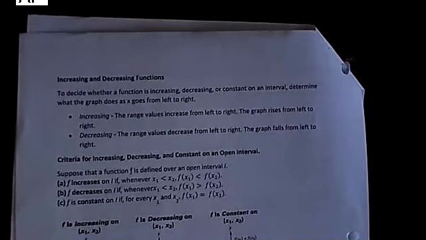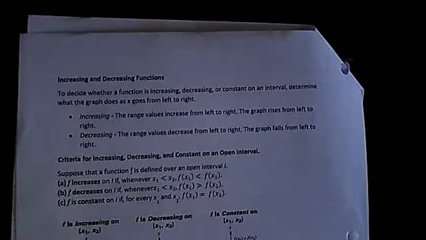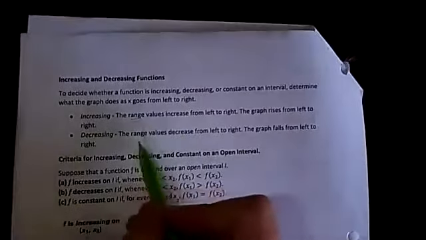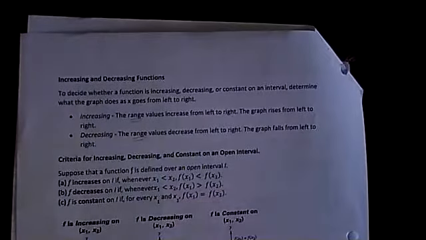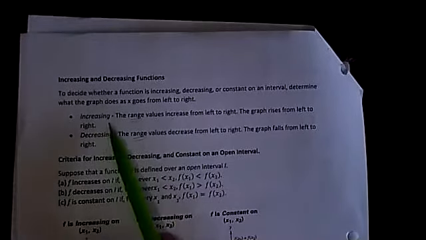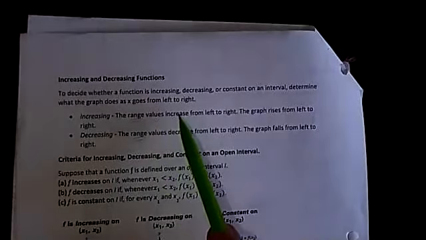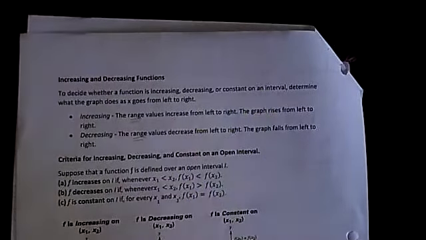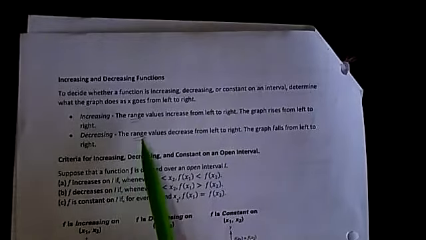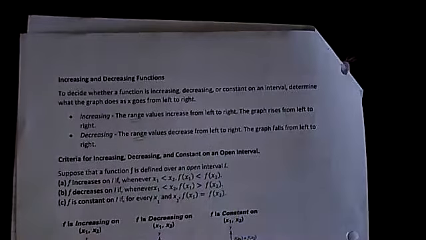All right, so let's talk about increasing and decreasing functions. To decide whether a function is increasing, decreasing, or constant, notice when we talk about increasing and decreasing, we look at our range values. Remember our range values, that means we're going to look at our y values. So if a function is increasing, then the range, that means the y values, are increasing from left to right. So the graph rises from left to right. If it's decreasing, then your y values are getting smaller from left to right, and the line falls.